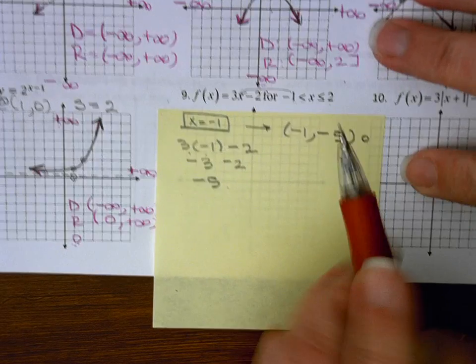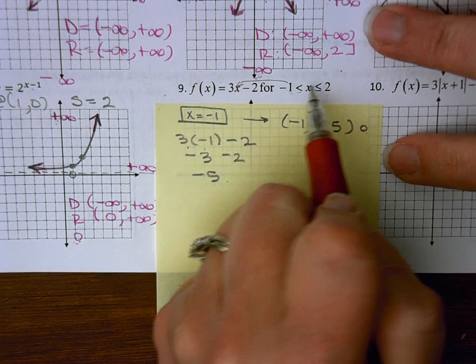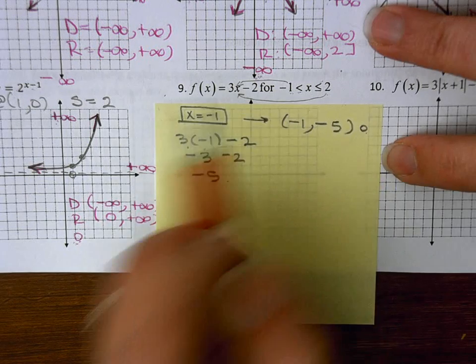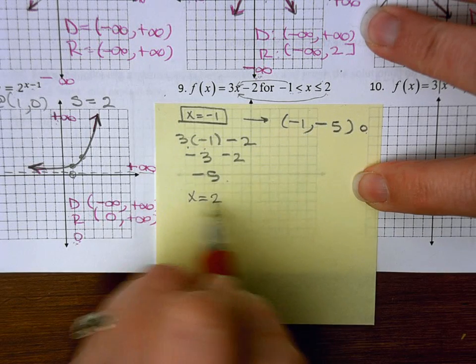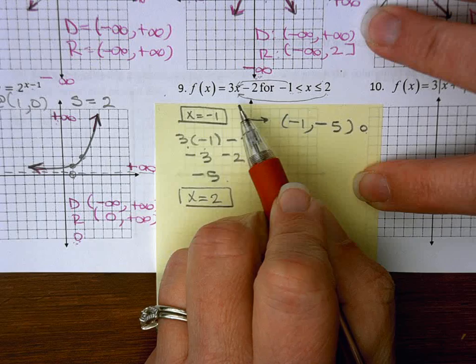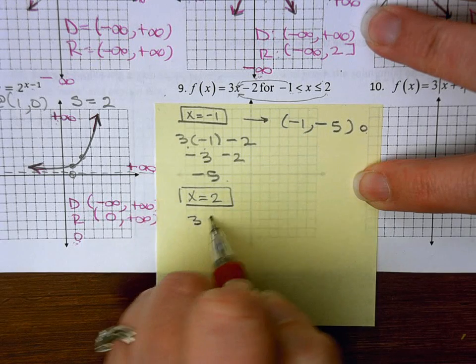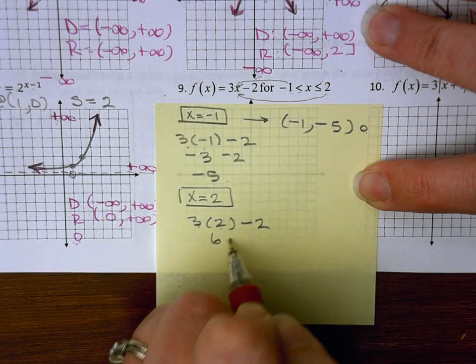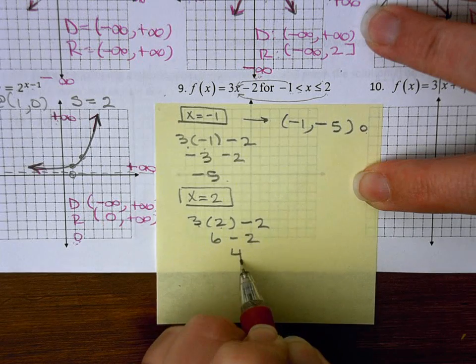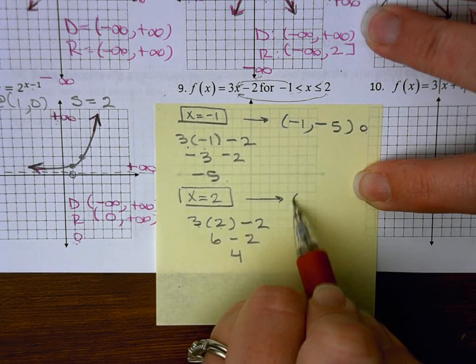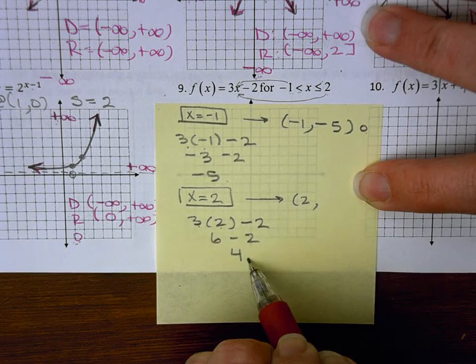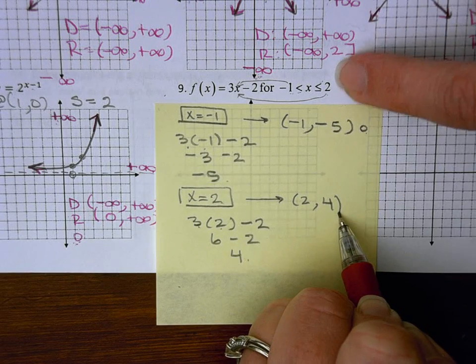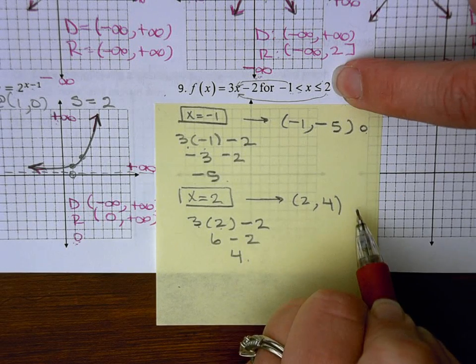And then I want to do the same thing again, and I'm going to do it for 2. So I want to do for x equaling 2. I want to substitute that into that equation. So 3 times 2 is 6, and 6 minus 2 is 4. So when x was 2, I got the value of 4. And then because there is a line underneath, I'm going to use a closed dot.